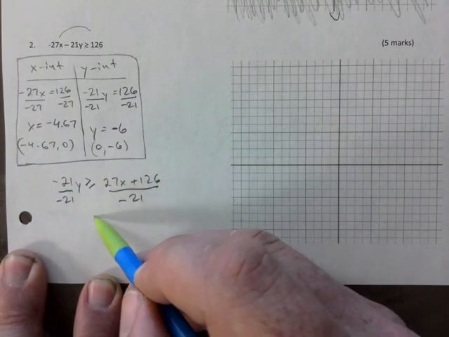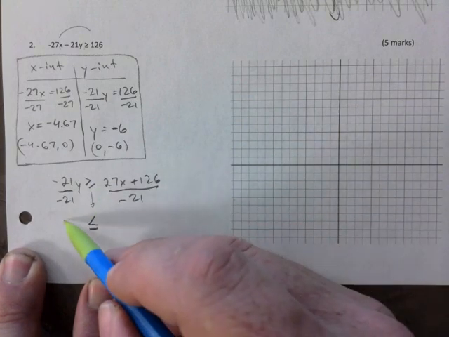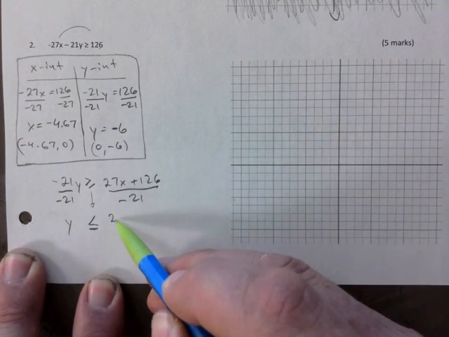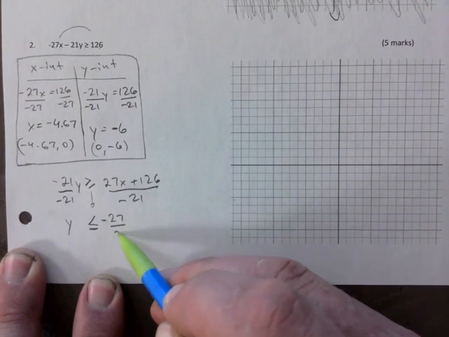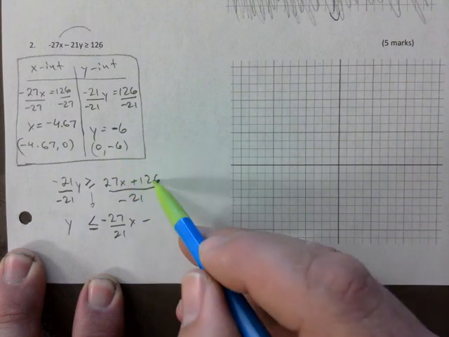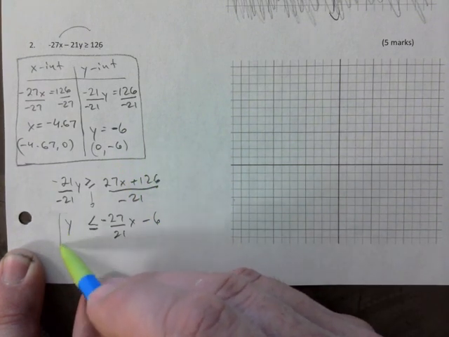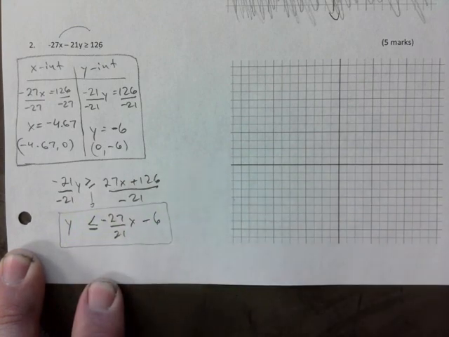And this is where you flip the sign. Okay, make sure you understand that. That's y. So it's negative 27 over 21 x minus 6, right? 126 divided by negative 21 is negative 6. So this is what I'm after.